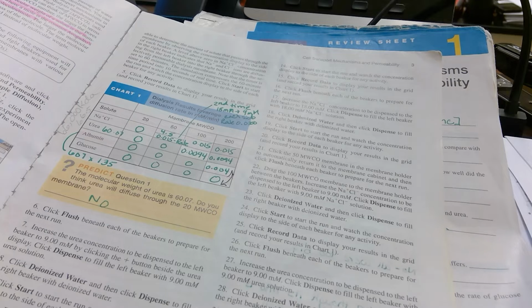Then we went up to a molecular weight cutoff of 200. What now could move? Glucose. Glucose has a molecular weight of 180. Was albumin ever able to move? No. It is a huge protein. It has a molecular weight of something like 66,000 daltons. Let's just say that's much too big for it to get through.